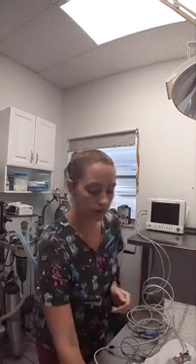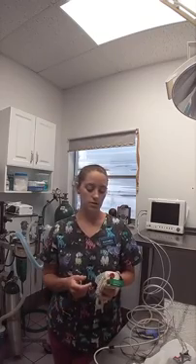Another one of our devices that we have is a thermometer. So you would take the patient's temperature and make sure it's in a normal range. While the patient is under anesthesia, the temperature can be anywhere between 97 to 102.5 degrees Fahrenheit. So you would keep monitoring it and adjust as needed.